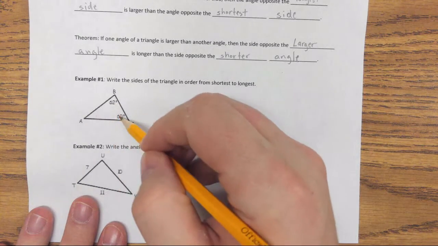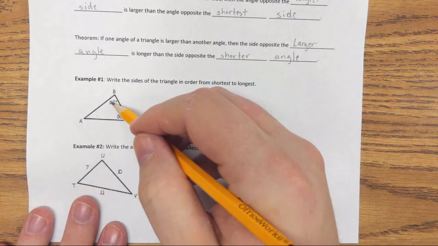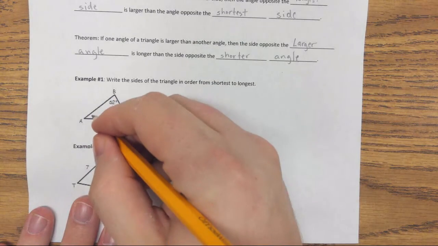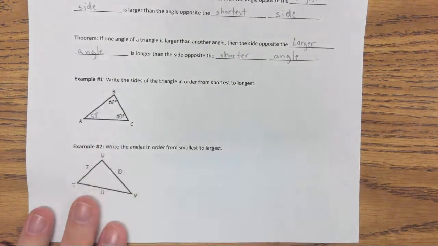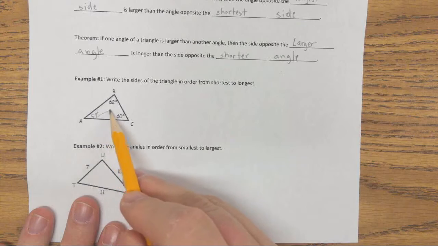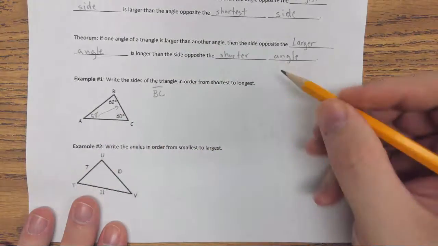Remember that all three angles of a triangle add up to be 180. 60 plus 62 is 122, 180 minus 122, that's going to be 58 degrees. Okay, well 58 degrees is the smallest angle, so this side opposite the 58, BC, is going to be my shortest side.